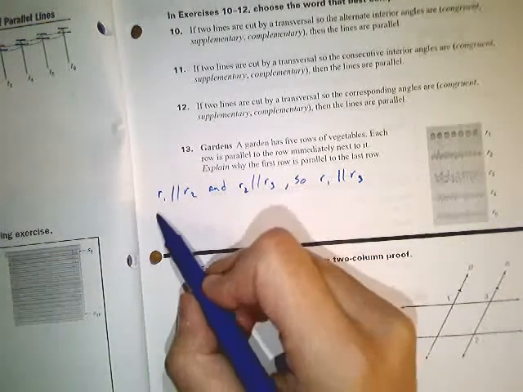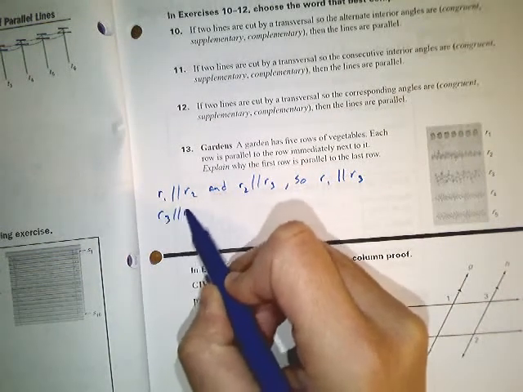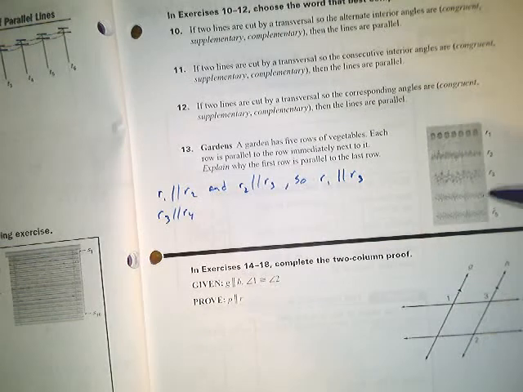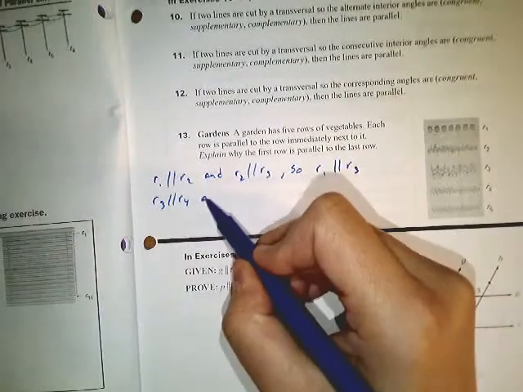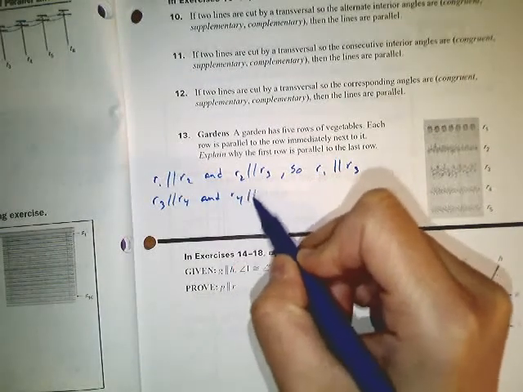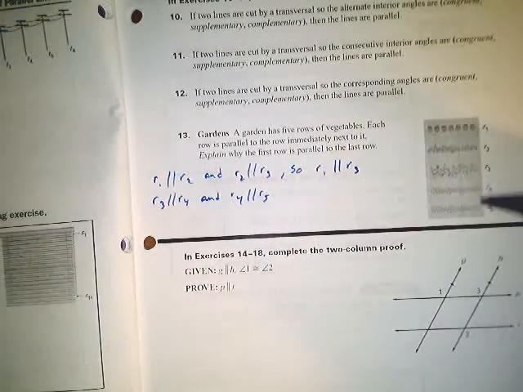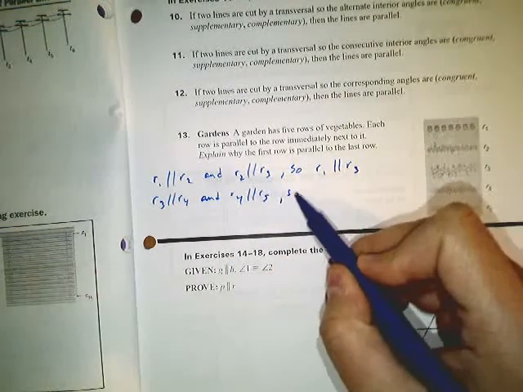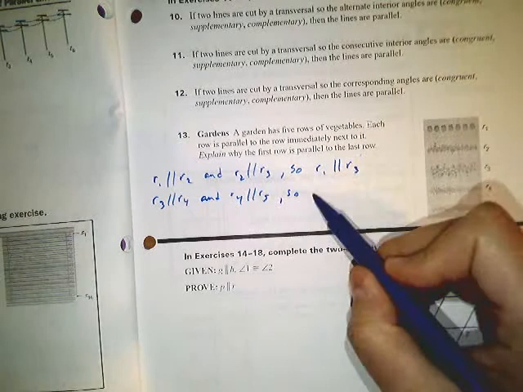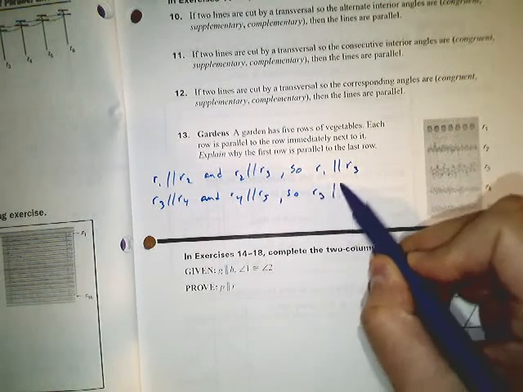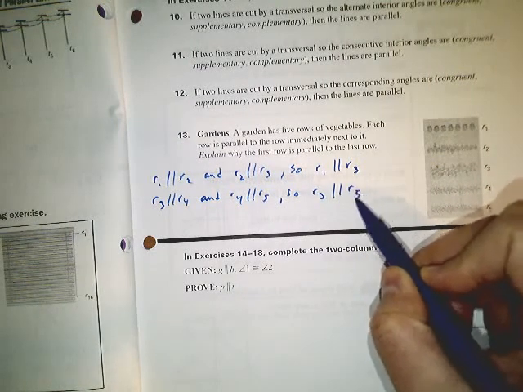Row 3 is parallel to row 4 because they're next to each other. And row 4 is parallel to row 5 because they're next to each other. So, according to the transitive property of parallel lines, row 3 would have to be parallel to row 5.